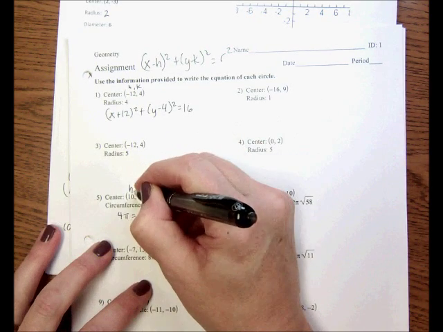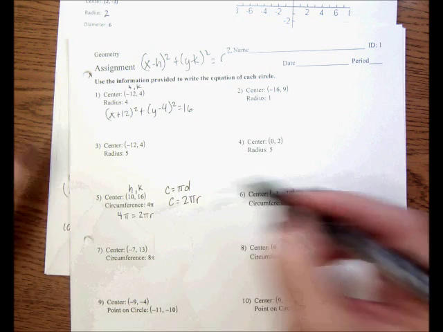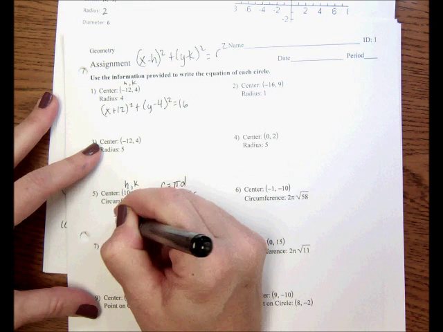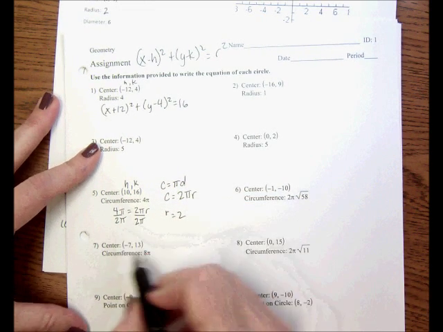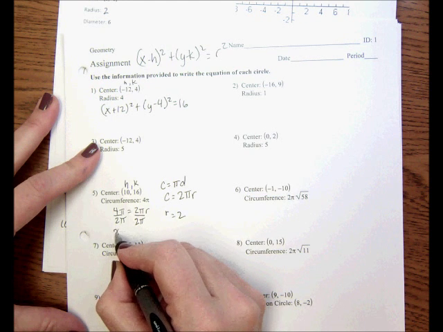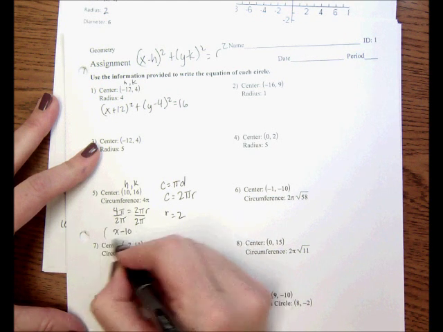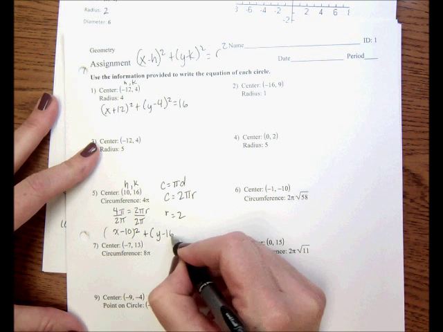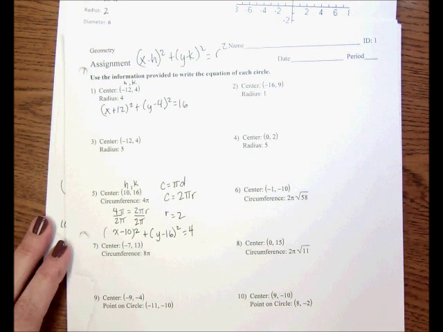I already have the center h, k, but I don't have the r. So I'm going to use the circumference to solve for r. I divide by 2 pi, and r is equal to 2. So then from there, I just have the equation x minus 10 squared plus y minus 16 squared is equal to 4, because 2 squared is 4.